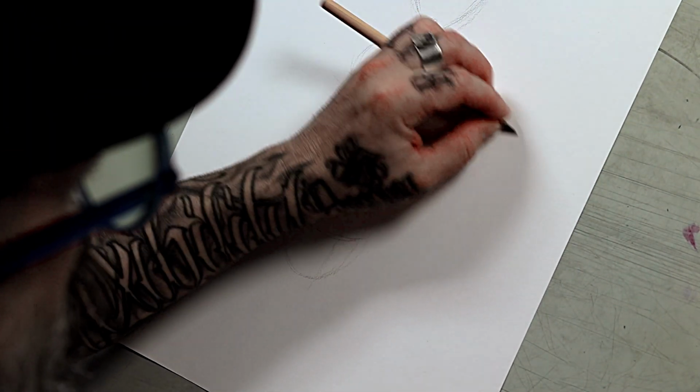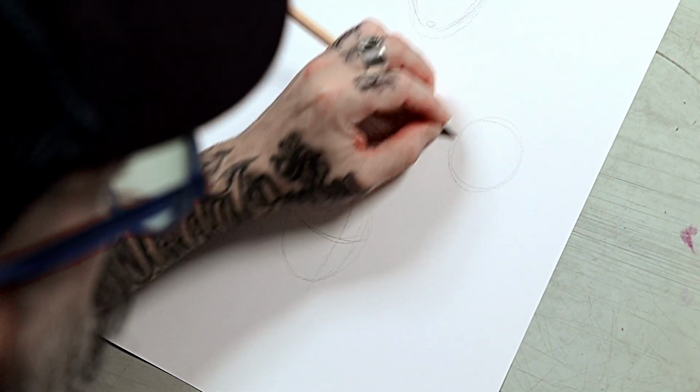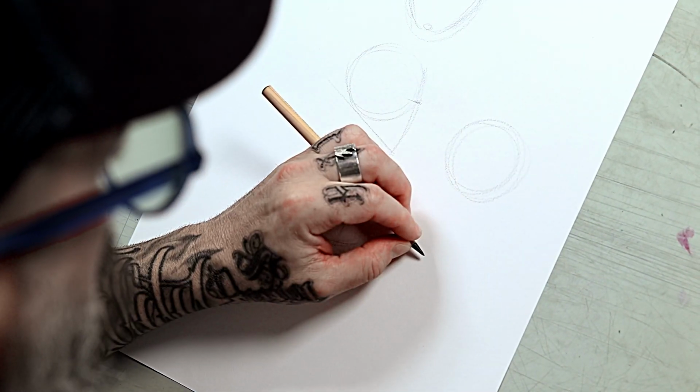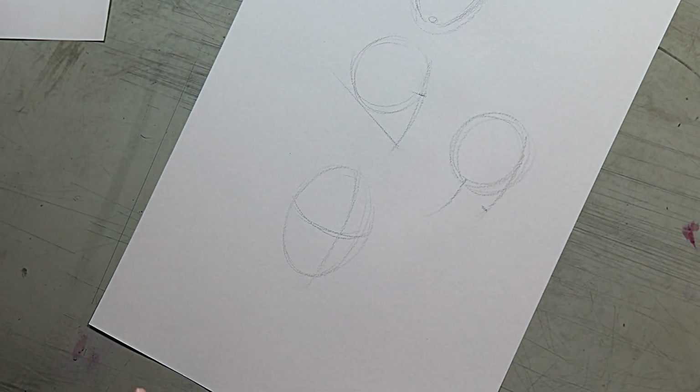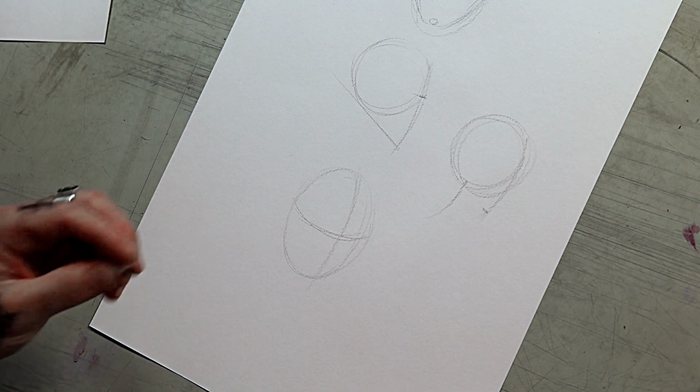And then of course the rear view, which tends to mainly be the cranial mass where the neck will come off of. Sometimes you'll see an indication of the jaw as well. So these are just simplified forms for drawing the head.